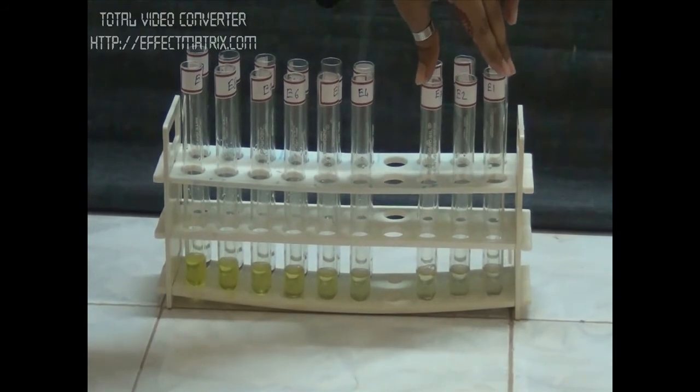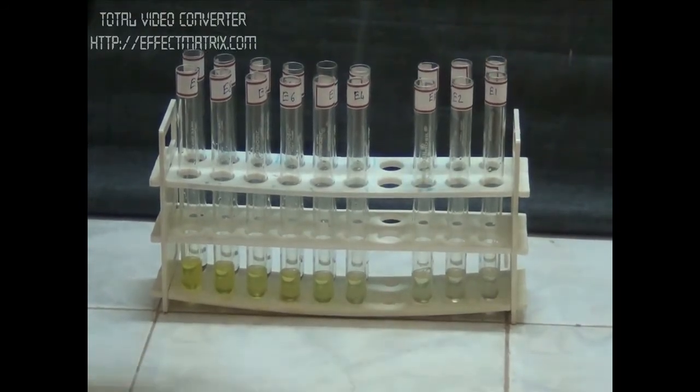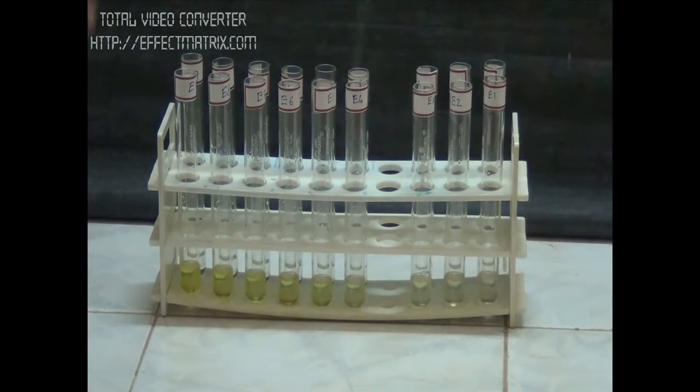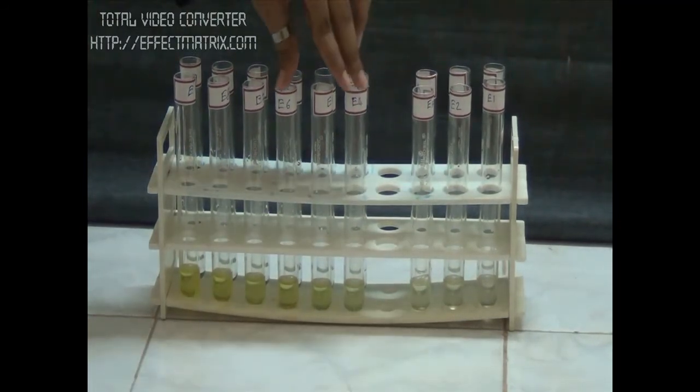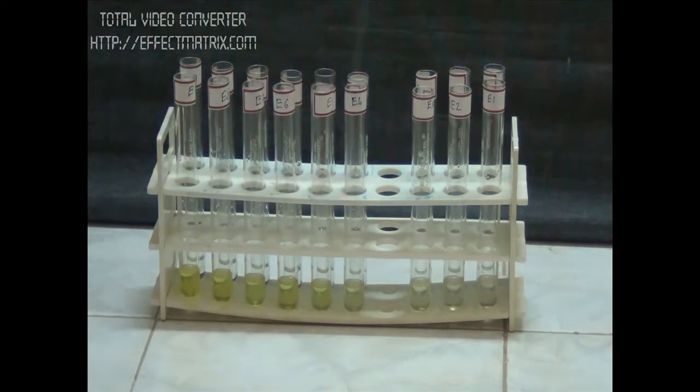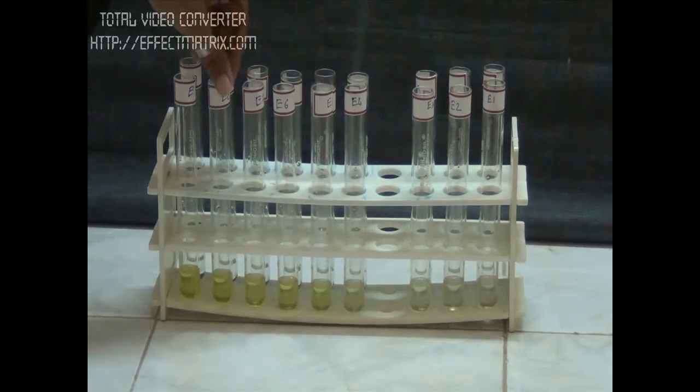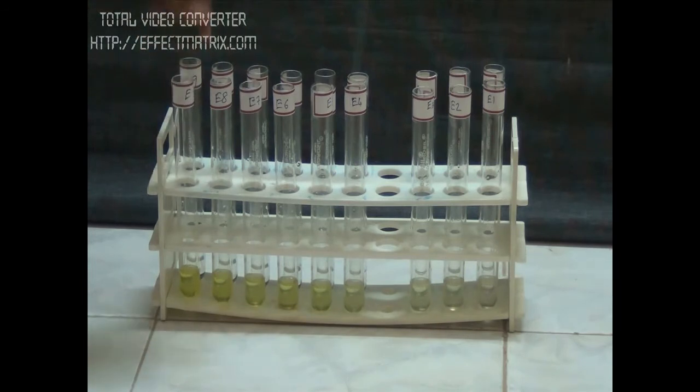In the first 3 tubes we have taken the 0.1 millimolar stock solution of the substrate, for the next 3 tubes we have taken 1 millimolar, and for the next 3 tubes we have taken 5 millimolar, and the color is according to the concentration.